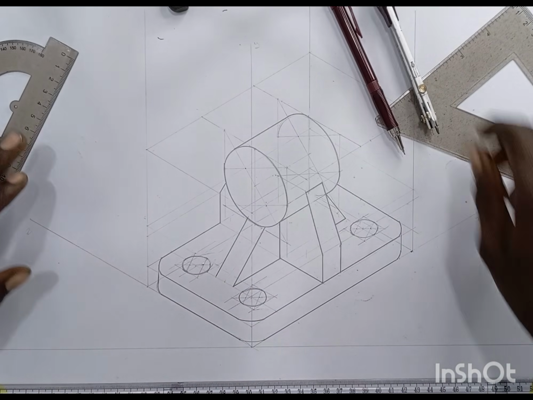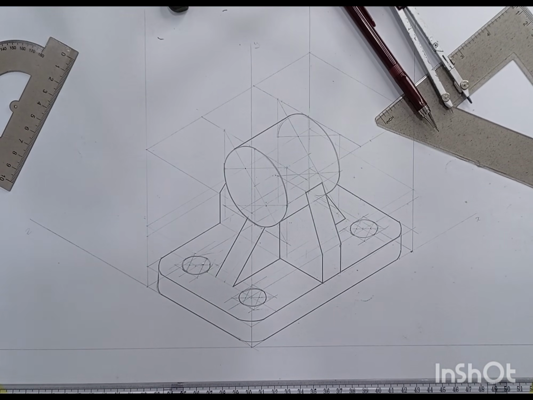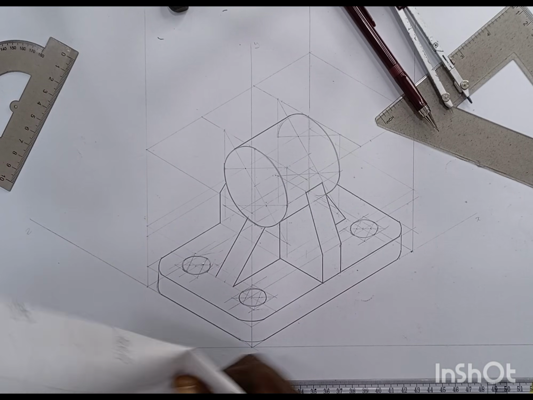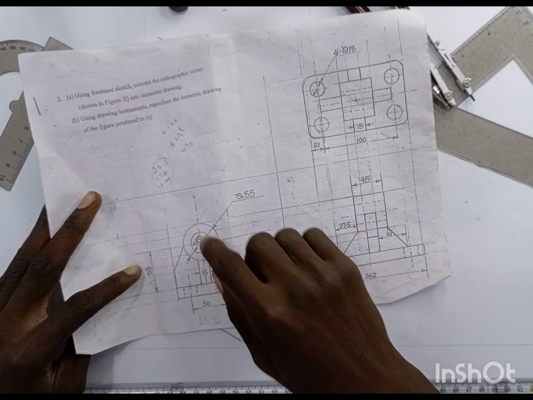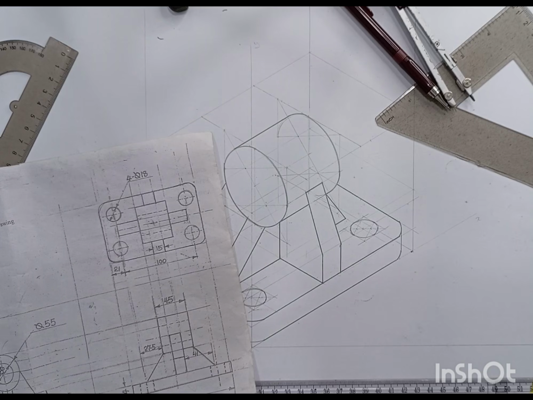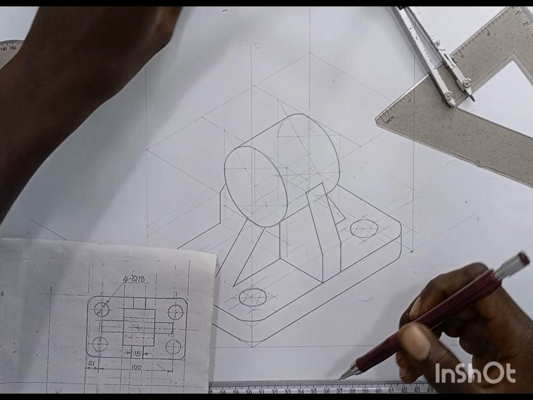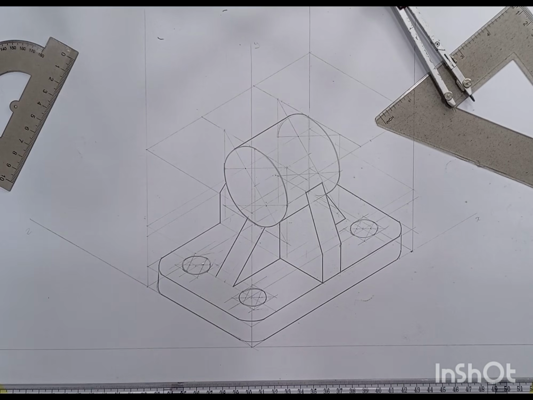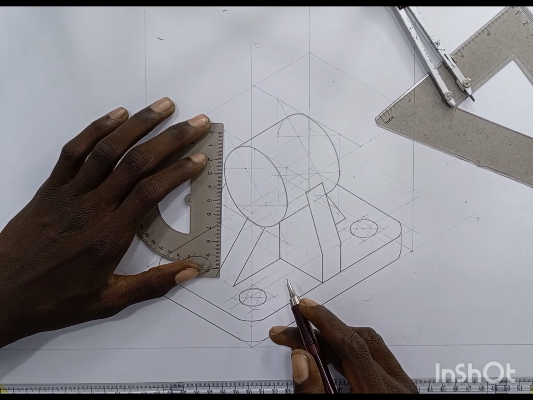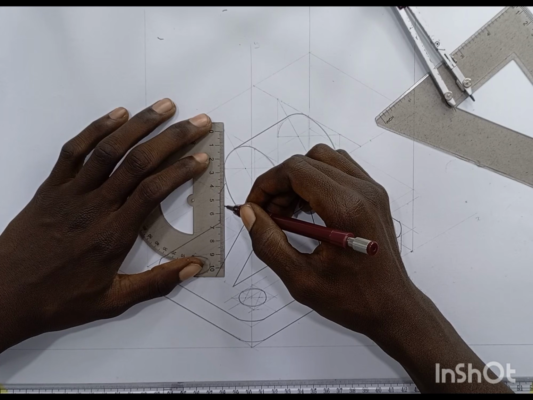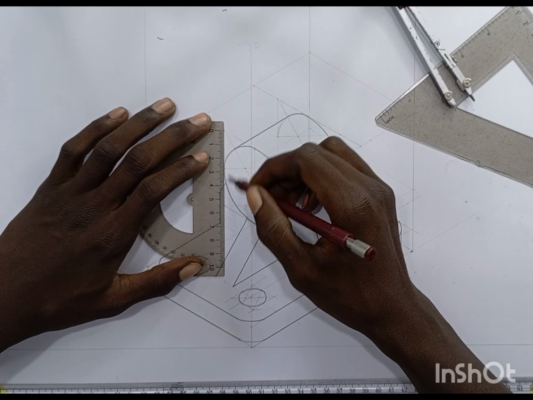Okay, here they are. Now, as you can see, there is a circle inside, a hole inside here. We have a hole of 30 millimeter diameter. So to do that, let's do the hole. It's the only thing remaining for us here. So now, to do that, as you can see here, from here to here, we're going to have to draw another small square inside.